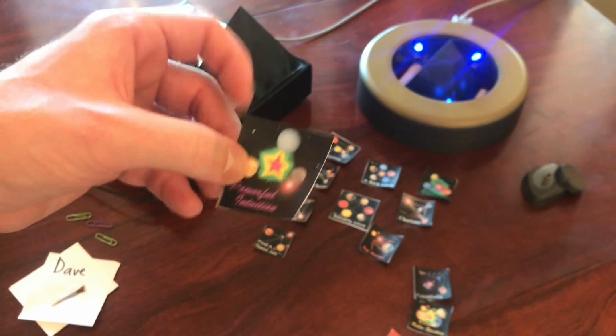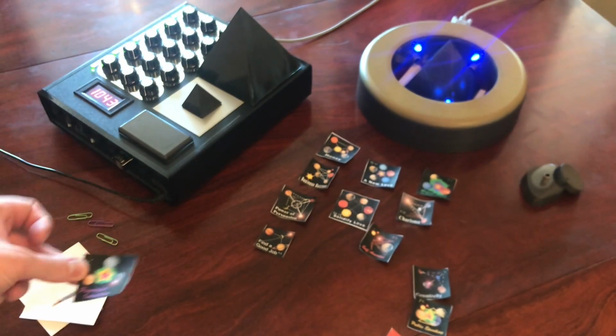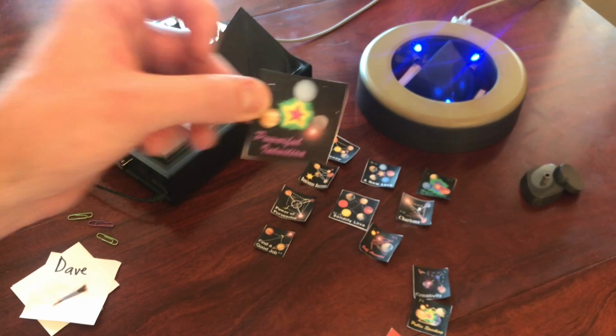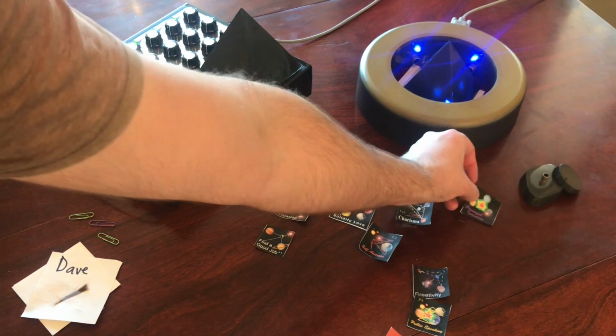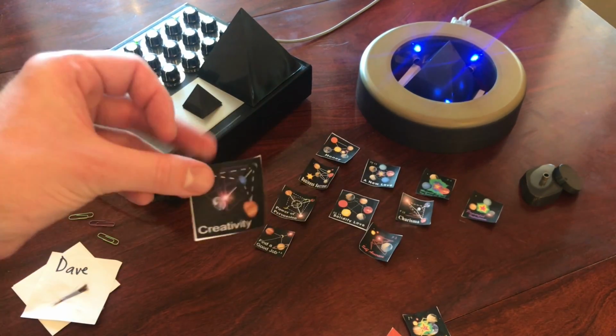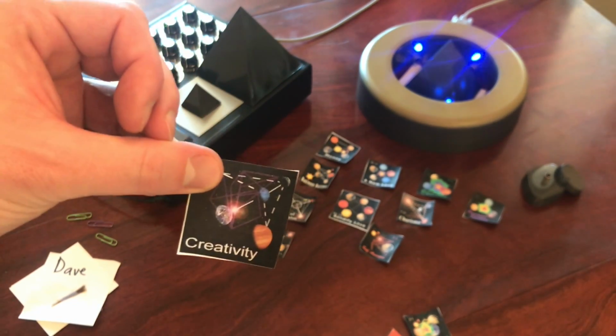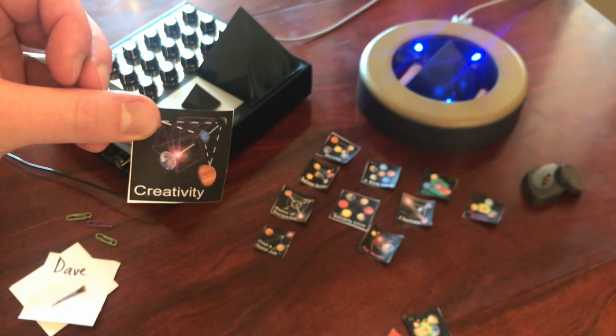All right. So powerful intuition, simple, attach it to your target link. It will help out with intuition. You want to specify it more. So powerful intuition, creativity. A lot of the people who buy our stuff are creative people. This will stimulate your creativity even further. That's what we think.